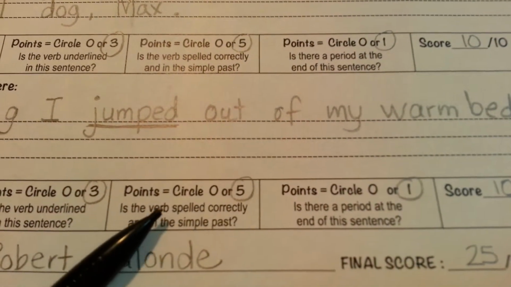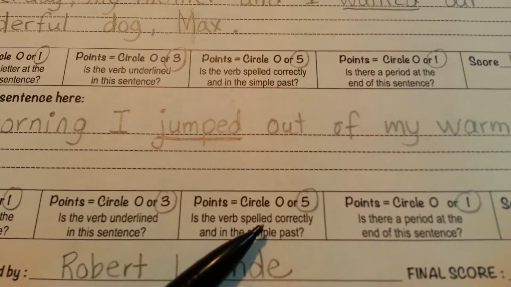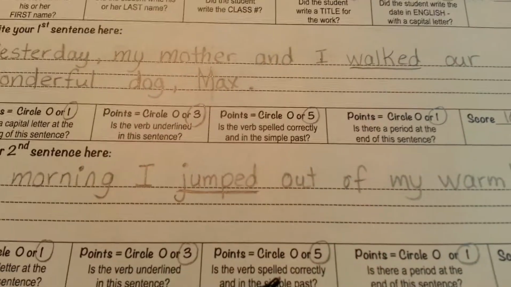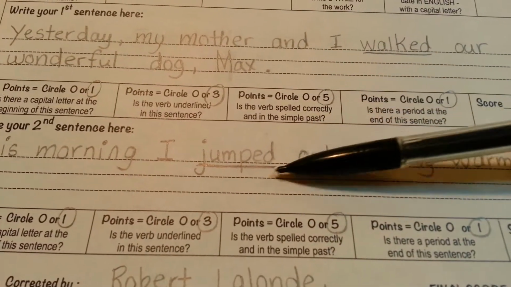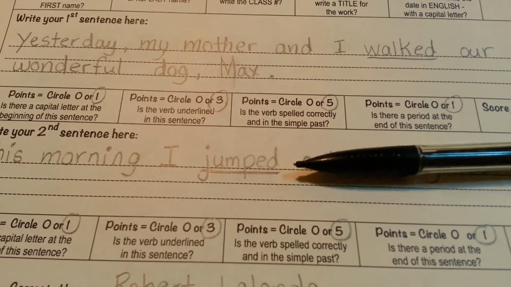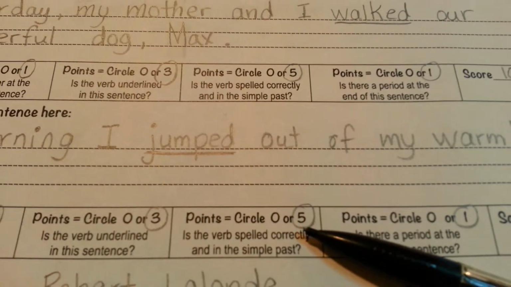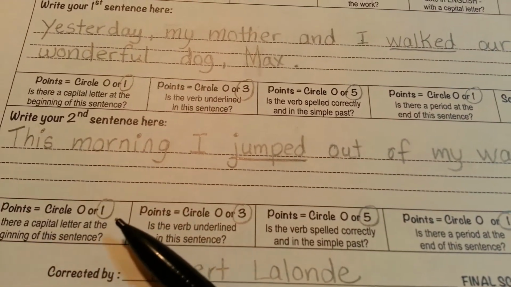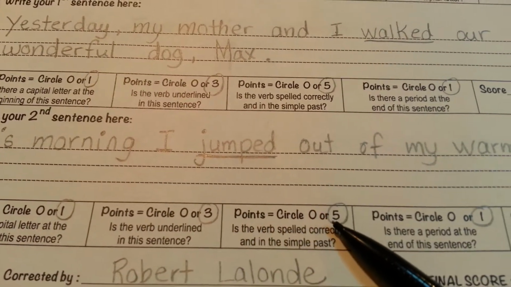Next, is the verb spelled correctly and in the simple past? Is the past tense of the verb to jump jumped? Yes, it is. And so the person gets 5. Let's count what we're up to now. 1 plus 3 is 4, plus 5 is 9.